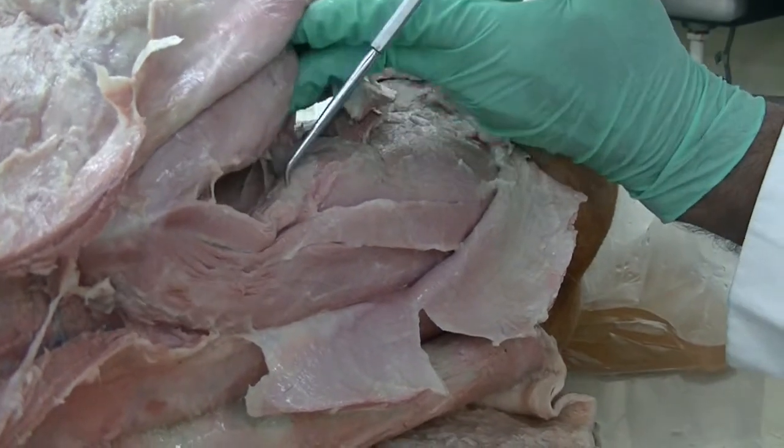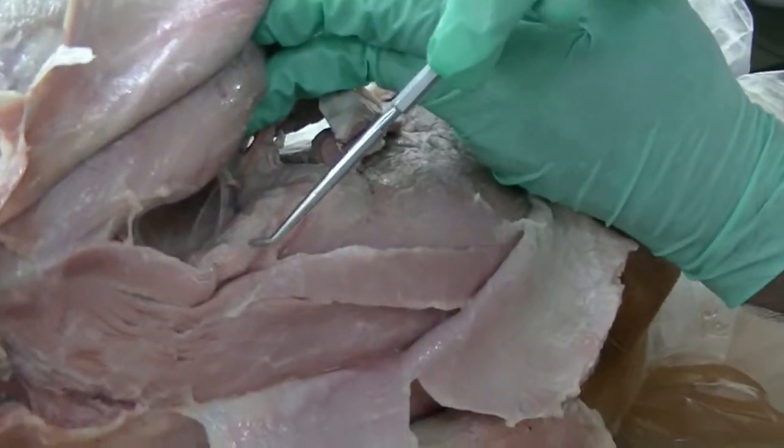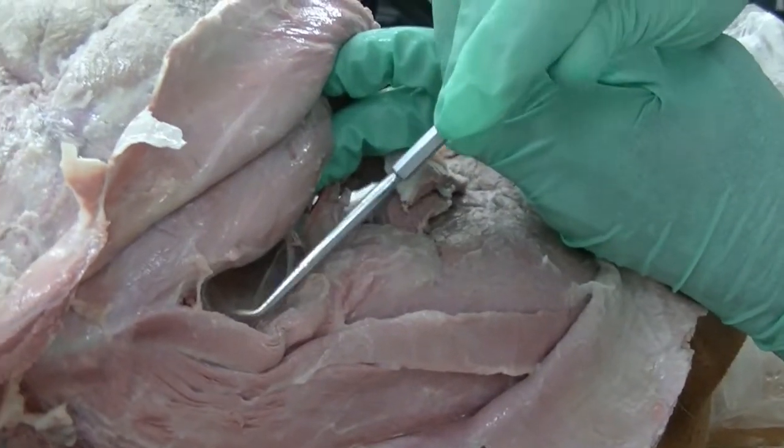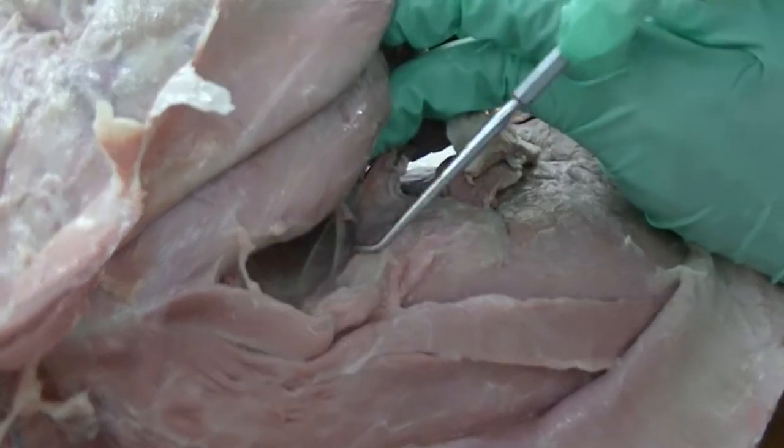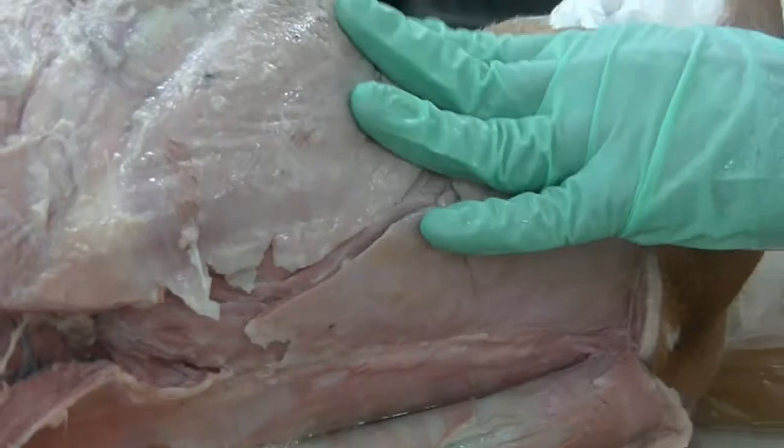Part of the serratus ventralis can be seen from this side, but not much. Only little part of the serratus ventralis is visible from this view at this level of dissection. Let's put those things back as we come more cranially.